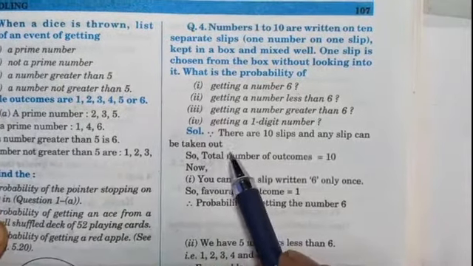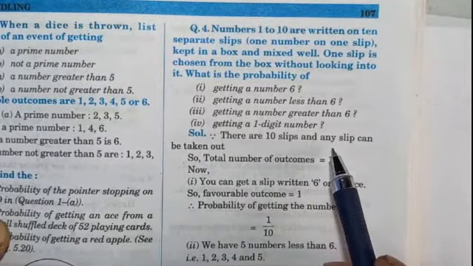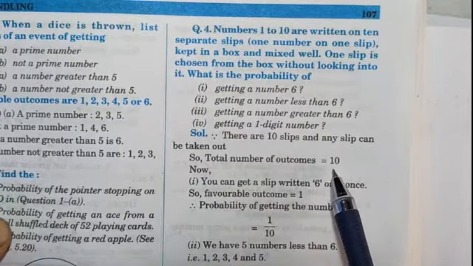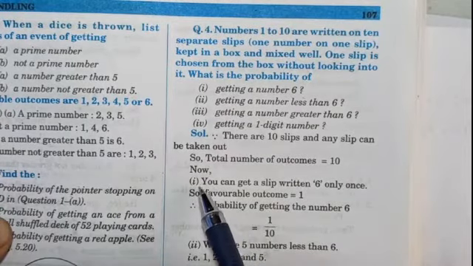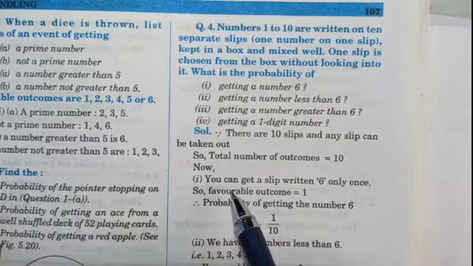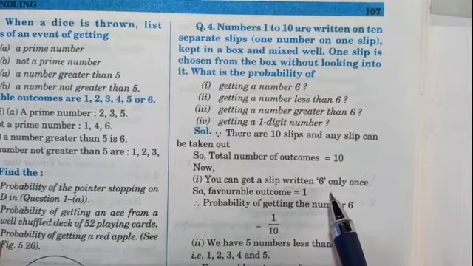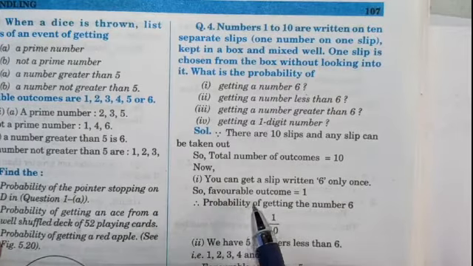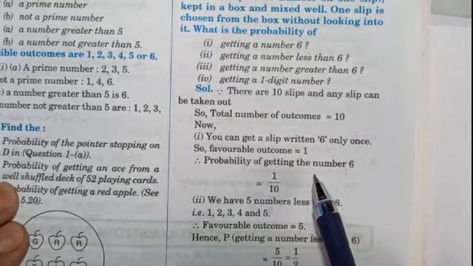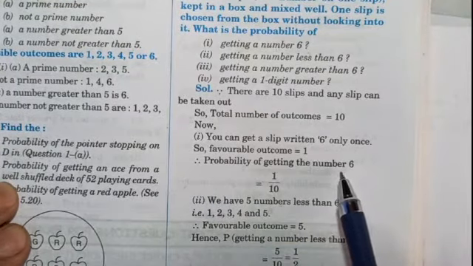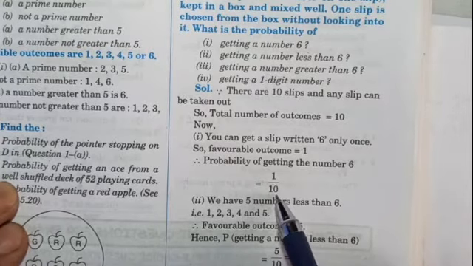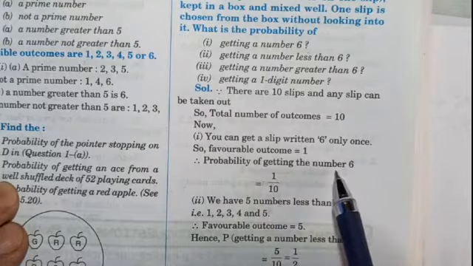Now, solution. Since there are 10 slips and any slip can be taken out, the total number of outcomes is 10. Now, Roman number 1, getting a number 6. You can get a slip with 6 written on it only once, so the favorable outcome is 1. Among the numbers 1, 2, 3, 4, 5, 7, 8, 9, 10, there is only one 6 and there are 10 numbers. That means the probability of getting the number 6 is 1 by 10.